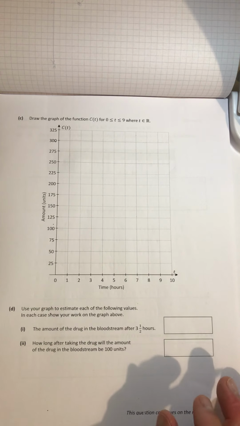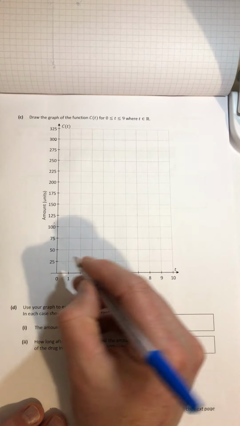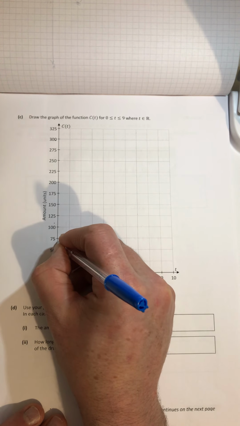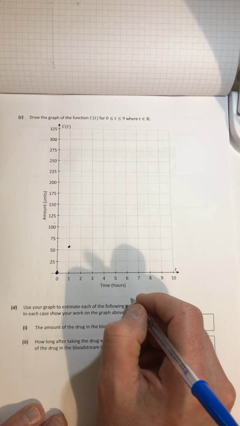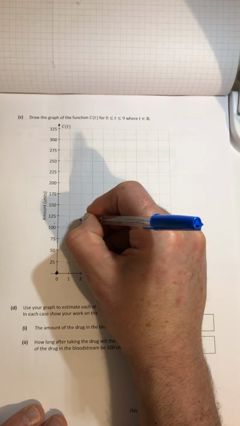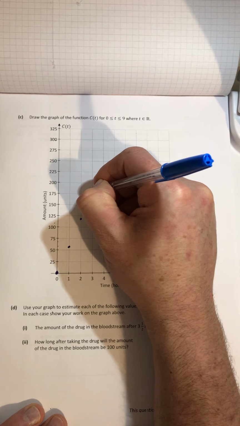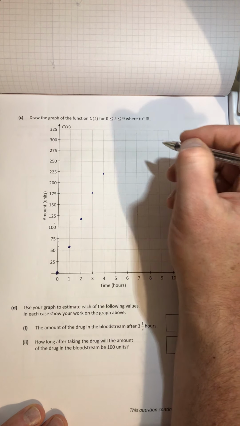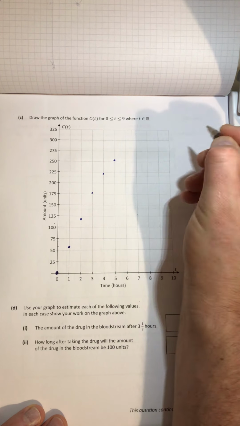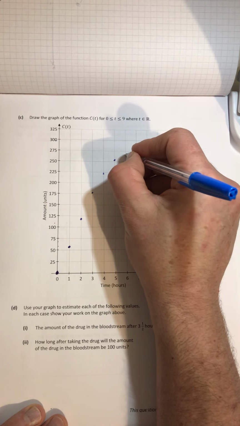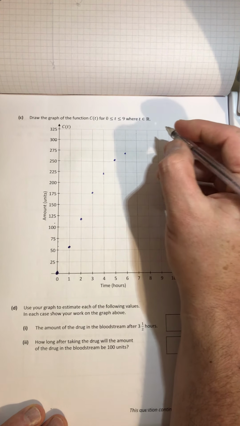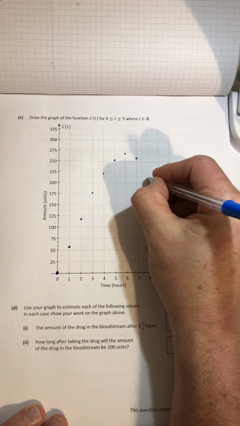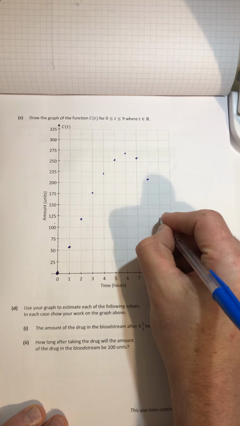And now you're asked to draw the graph. The set of points are 0, 0. 1 goes up to 57.5, so 50, 60, 70, so 57.5. 2 goes up to 118. 3 up to 175.5. 4 up to 224. 5, 257.5. 6, 270. 7, 255.5. 8, 208. And 9, 121.5.